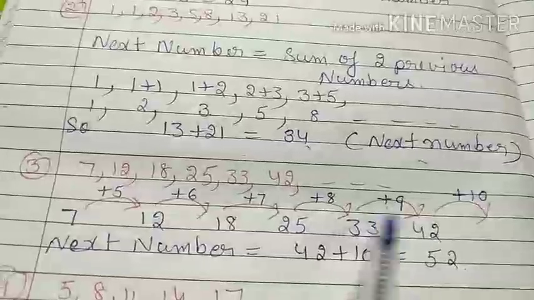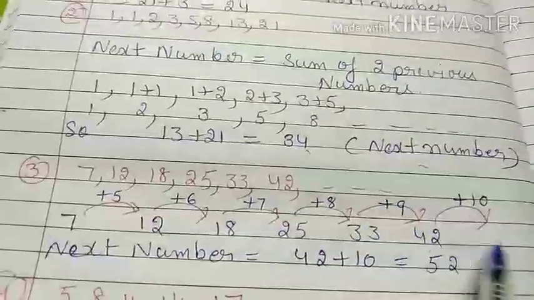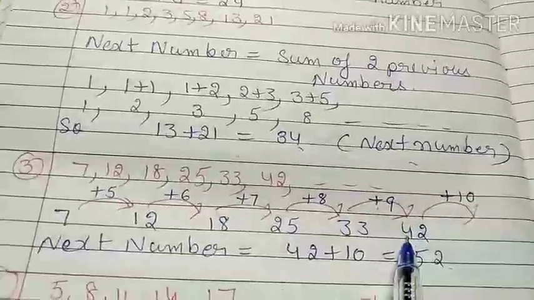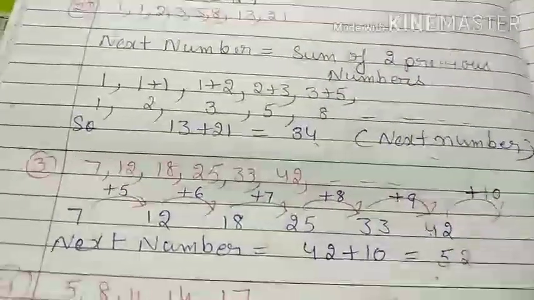Obviously the next number after 9 is 10, so I add 10 to 42, which gives 52.